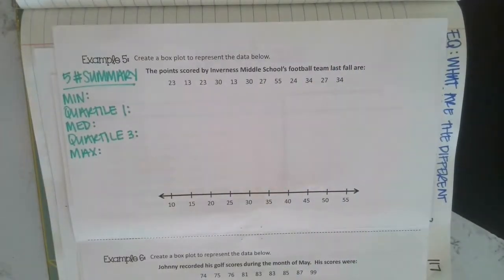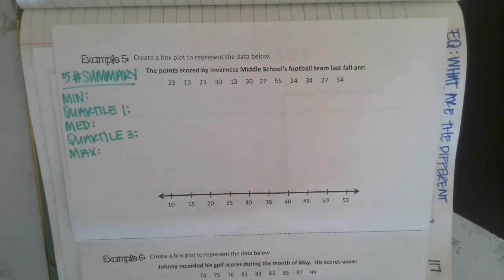So we're going to calculate this by hand for this one, because it's good to know how to do it by hand, but then we can do it on Desmos afterwards. So this is how this works. Your minimum is pretty simplistic. It's your smallest. Now, before we do all of this, the first thing we should do is put them in order from least to greatest.